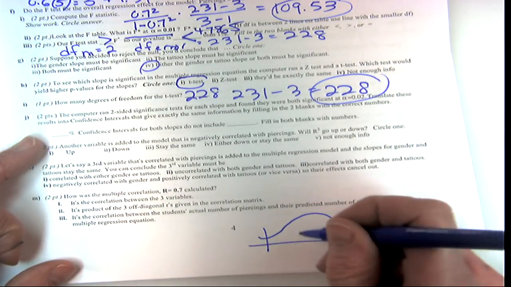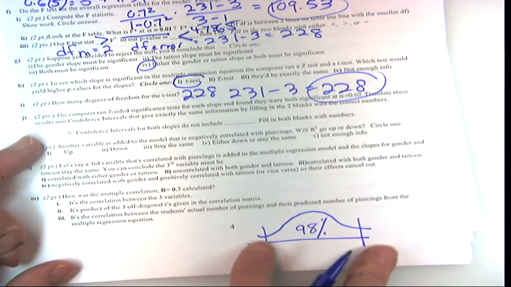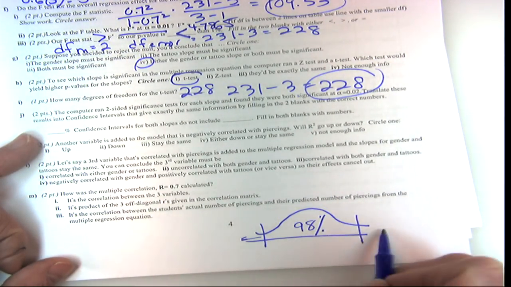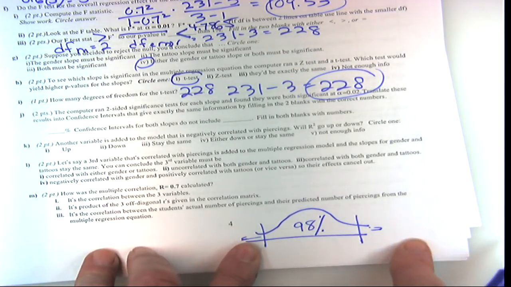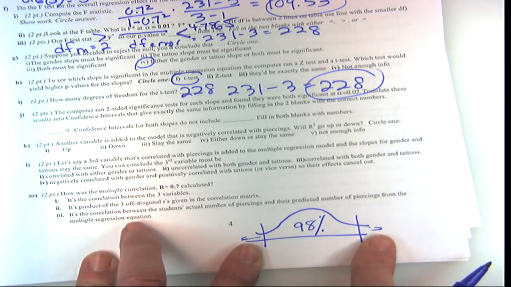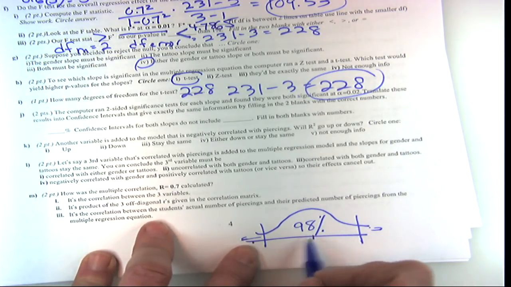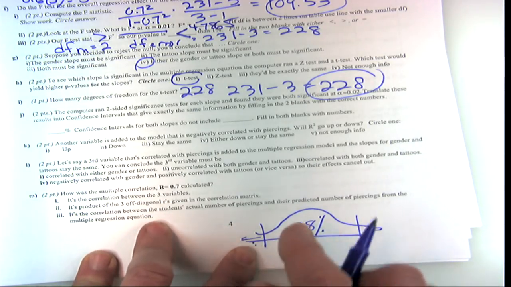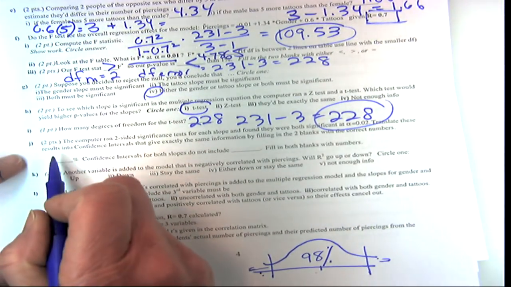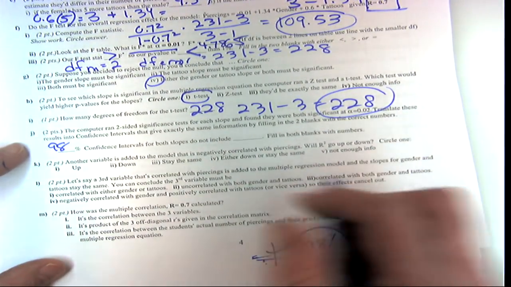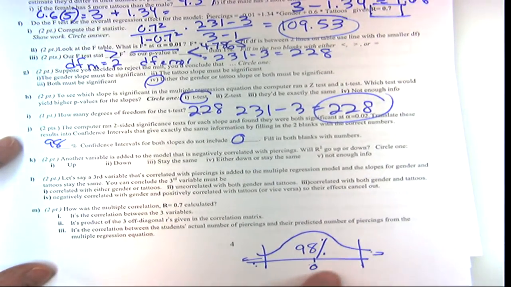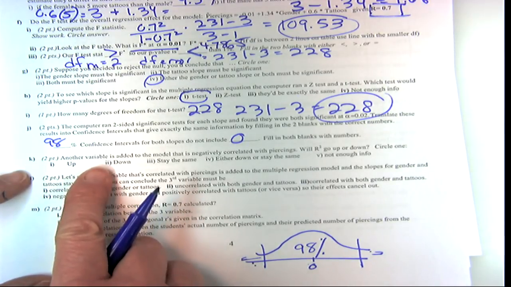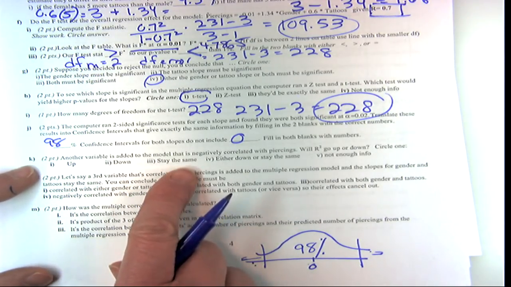2% out here means 98% in the middle. So the same information: that they're significant means they're outside the middle area of 98%. Which means what? That your 98% confidence interval did not include zero. Zero's in the middle, and it does not include 0, because we'd expect no difference. All right. Another variable is added to the model that's negatively correlated with piercings.